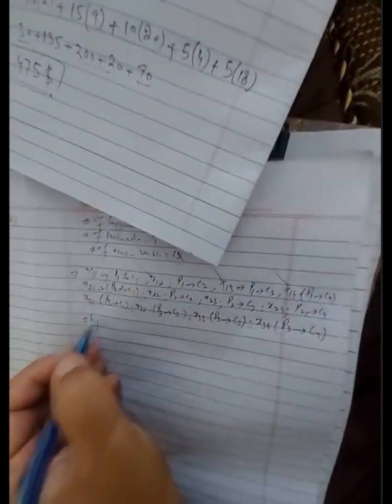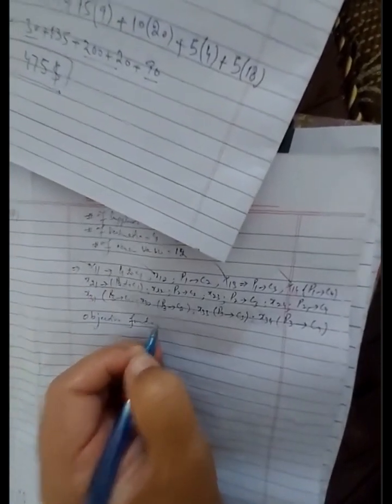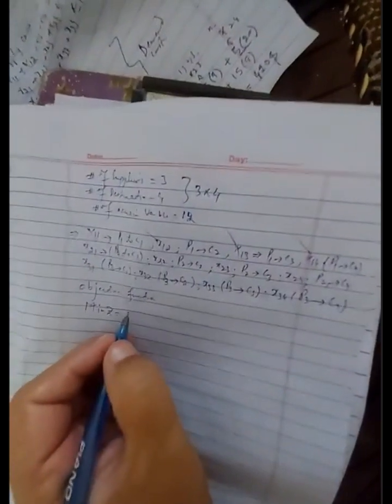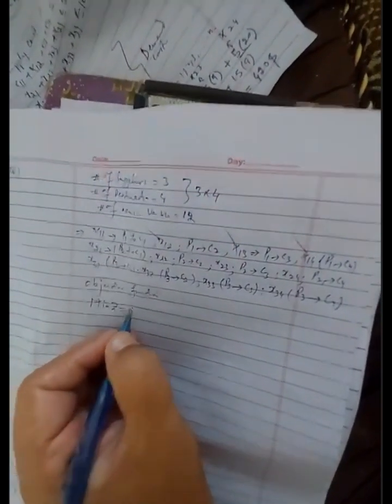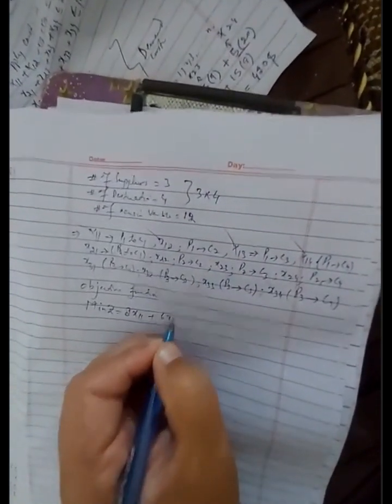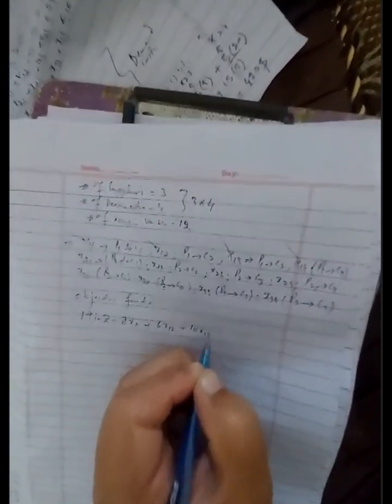So the objective function can be written as: costs are the concern over here, so it will be a minimization function. Also, the transportation models are all minimization problems. The first cost that we have is $8, so 8x11 plus 6x12 plus 10x13.